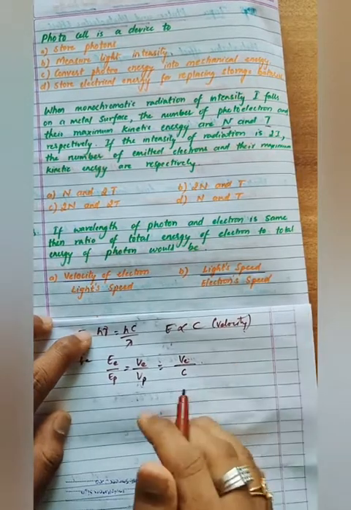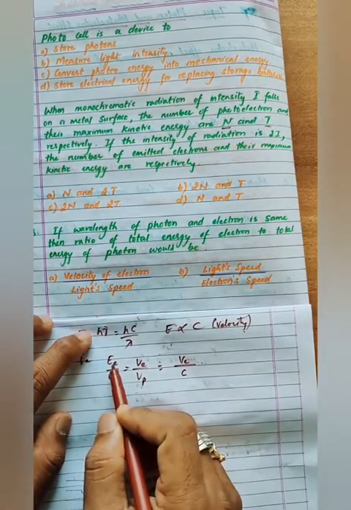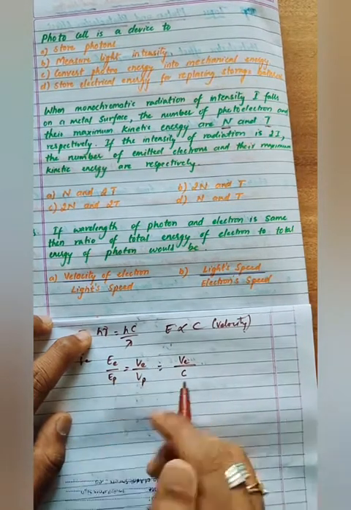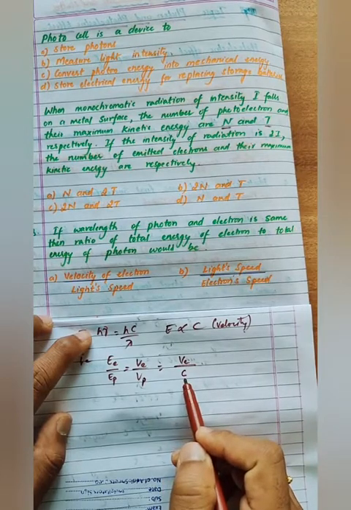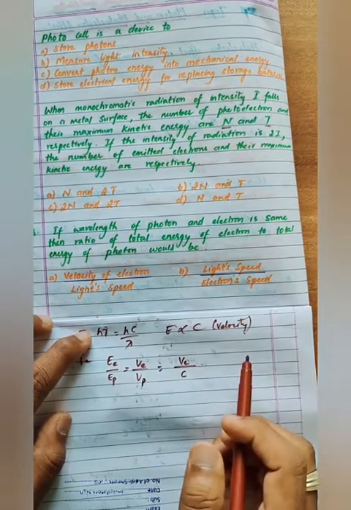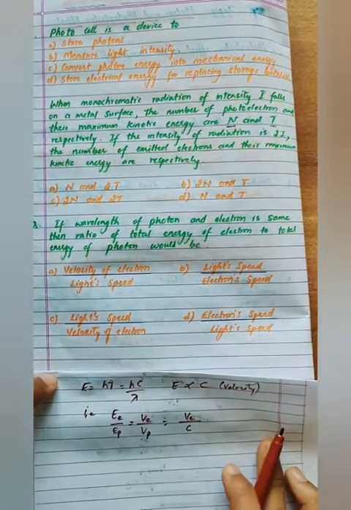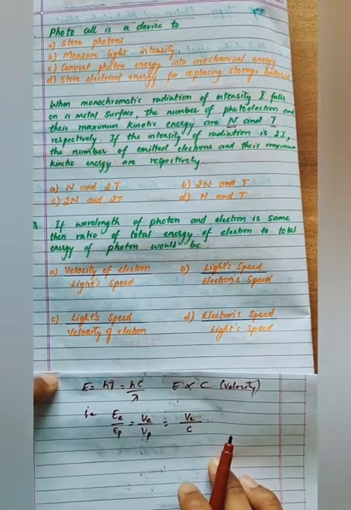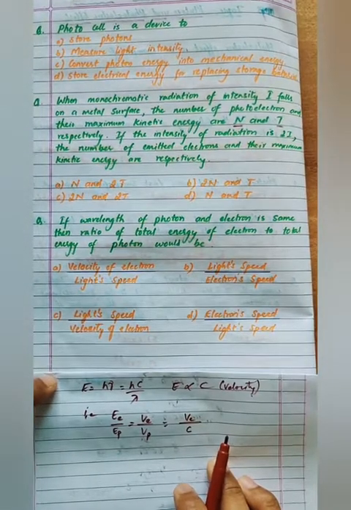So it means the energy of electron by the energy of photon, we want to take the ratio. This ratio will be the velocity of electron by the velocity of light. So which is the right option in the given options? Look at the question properly. In the given options, option A is the right answer, right? Fine, no doubt, I think.